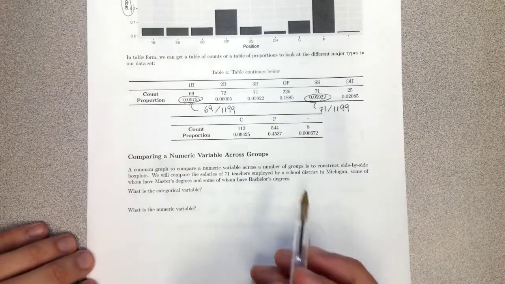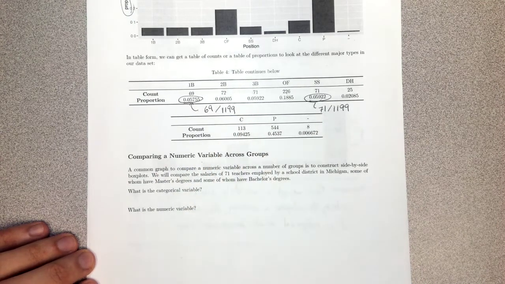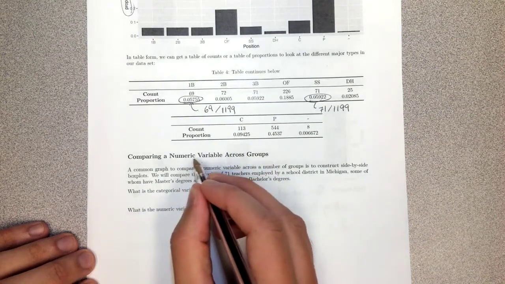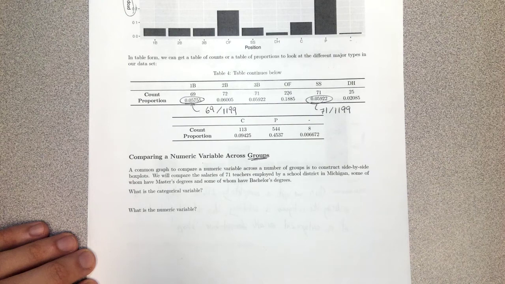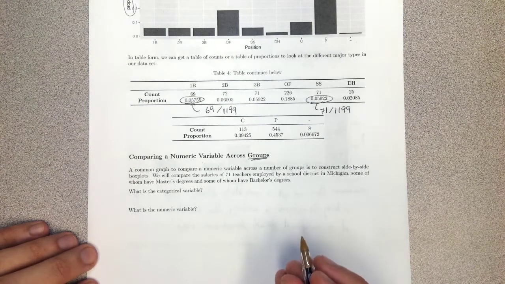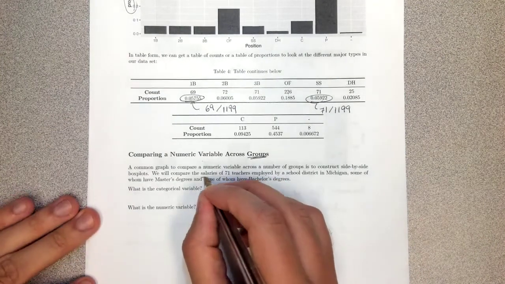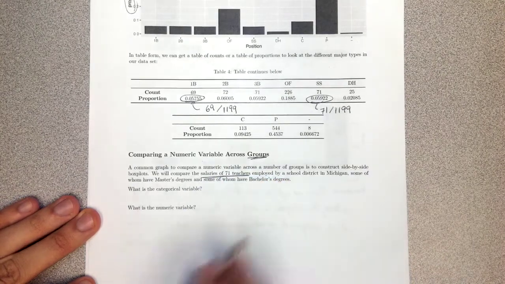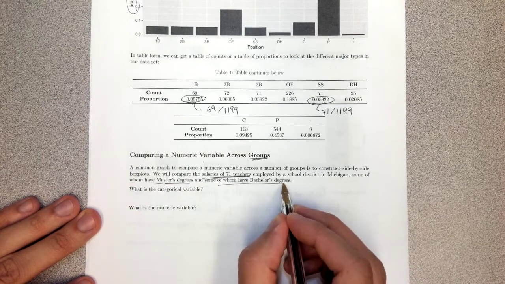Now what we're going to do is titled Comparing a Numeric Variable Across Groups. Really, this is looking at a numeric variable for different levels of a categorical variable, which we're calling our groups. We're going to ditch the baseball because we've used that enough, and look at some data collected from a school district in Michigan. The data are salaries from 71 teachers. Some of these teachers have master's degrees. Some of them have bachelor's degrees.